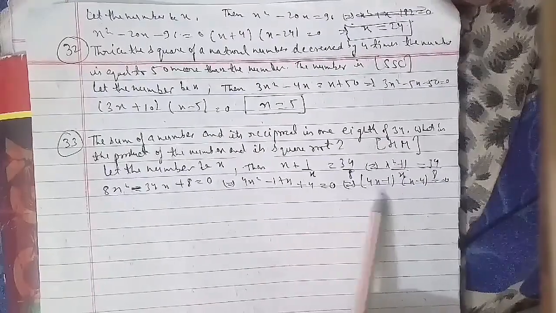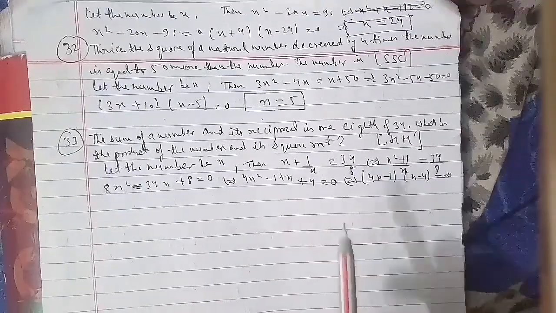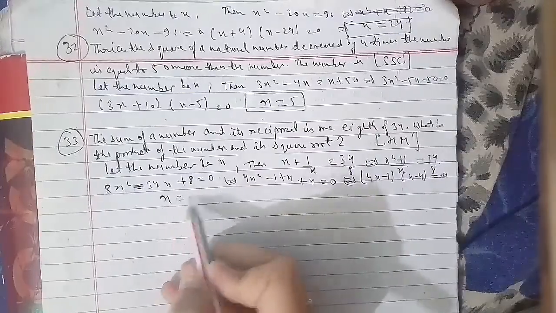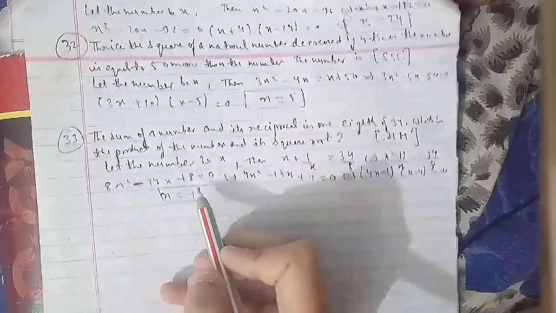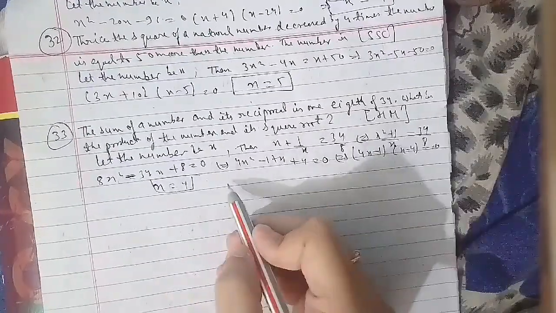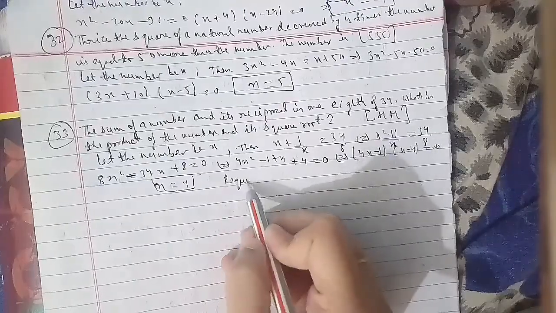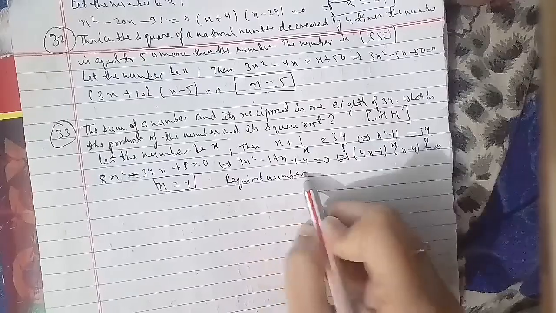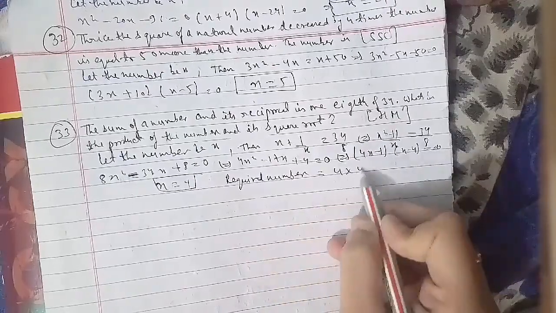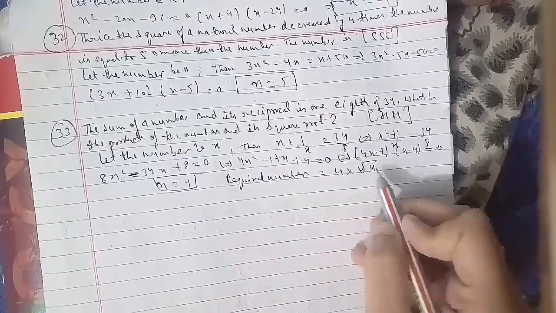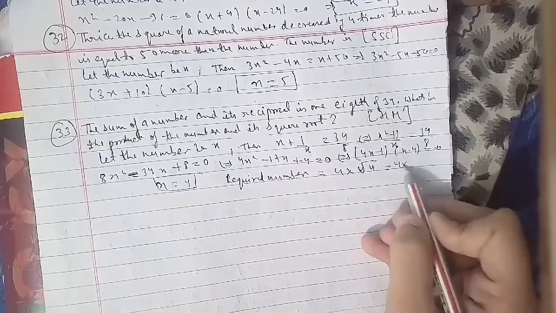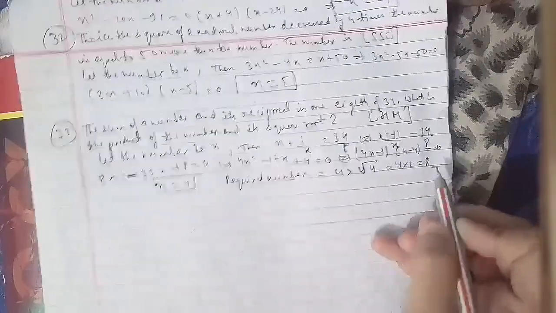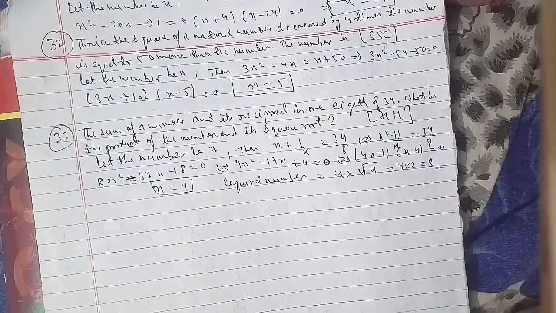The question is the 34th question of the session. 2/3 of a positive number and 25 upon 216 of its reciprocal are equal. We have to find the number. This question was asked in your SSC examination paper. The options we have are 5 by 12, 12 by 5, 25 by 144, 144 by 25. So let's go ahead for that as well.